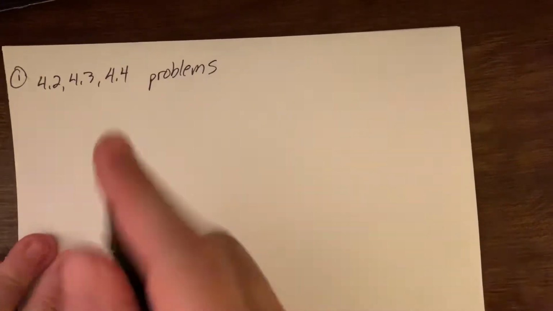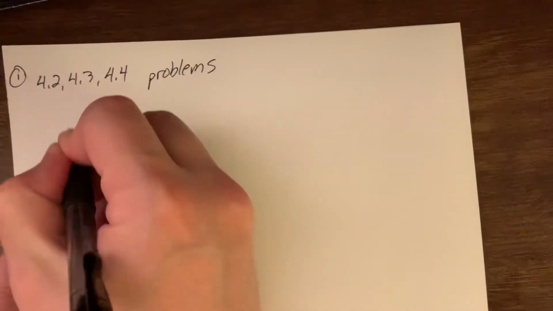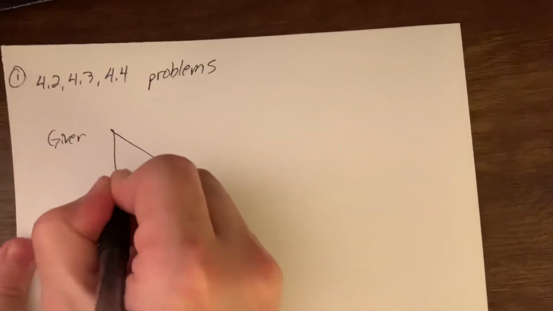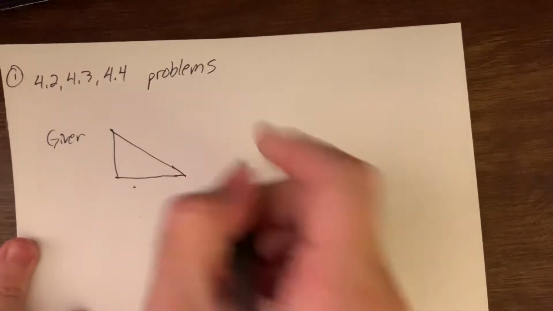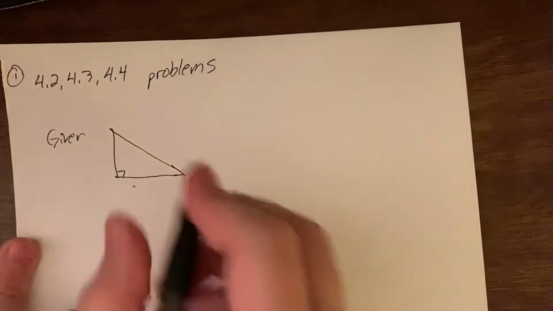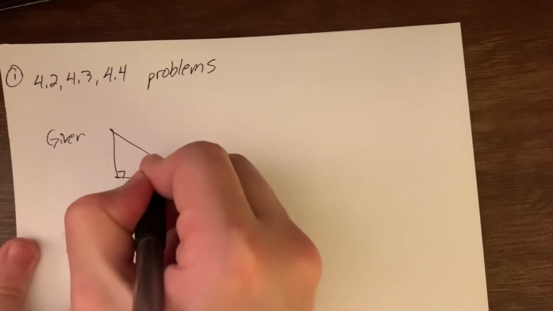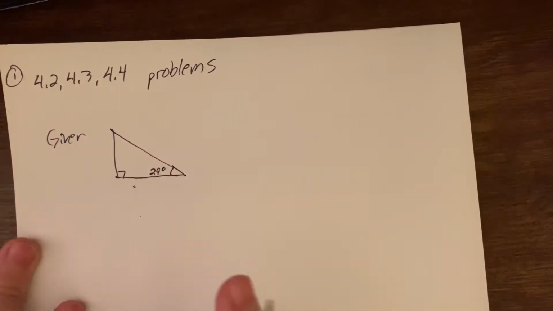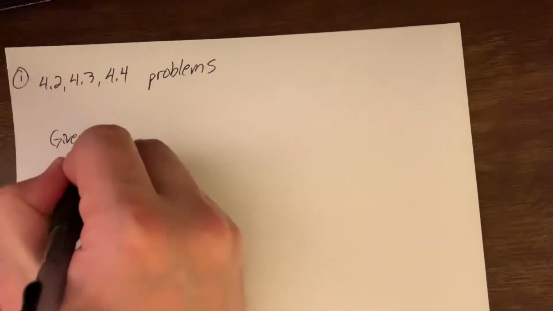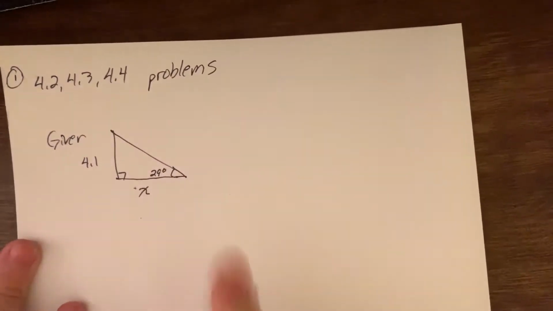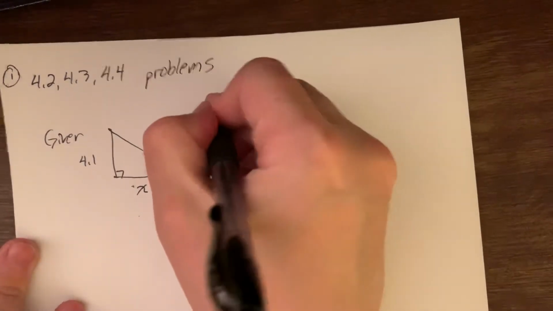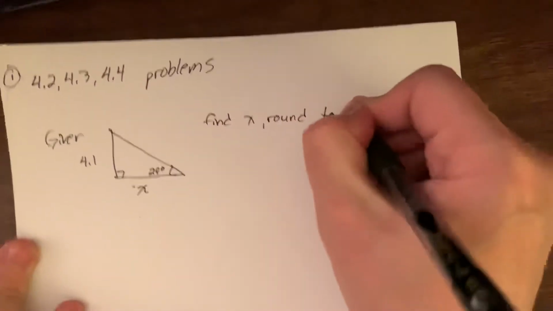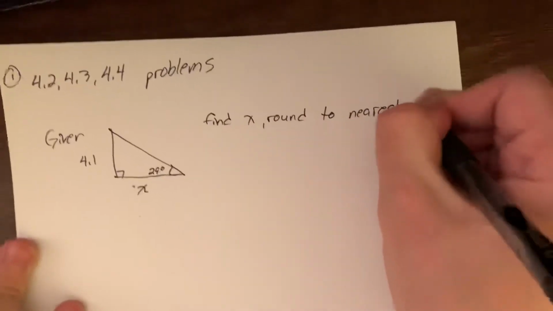But this first one, let's start off with a nice simple problem. You are given this right triangle. We are given that this angle is 29 degrees, and we are also given that this side is 4.1 and this is x. And our directions say, find x, round to the nearest tenth.